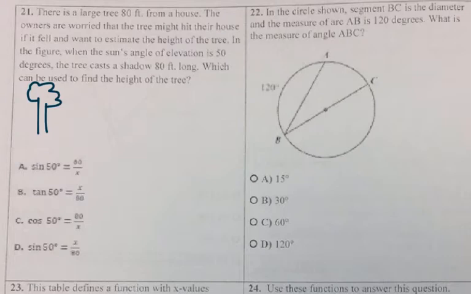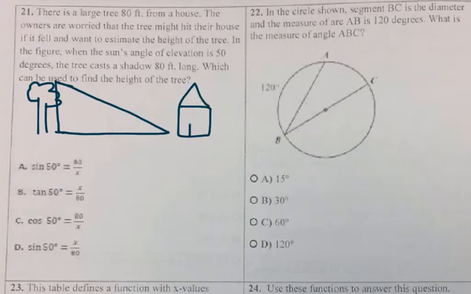Isn't that a beautiful tree? It's beautiful, right? Okay, so we have a tree, and they want to know whether this tree is going to fall on their house, right? Okay. Now, they told us the angle of elevation from the house. So the house is over here. Here's the house. There you go. They don't want the tree to fall on their house.